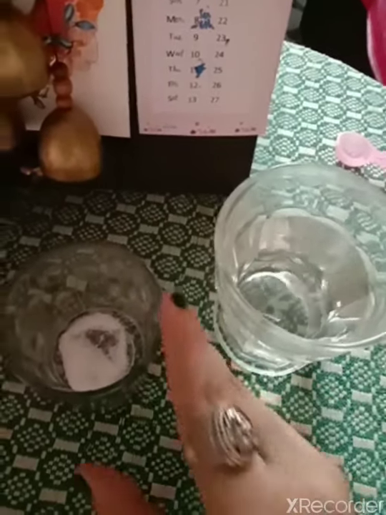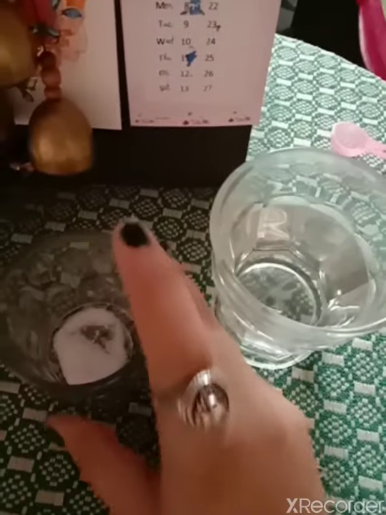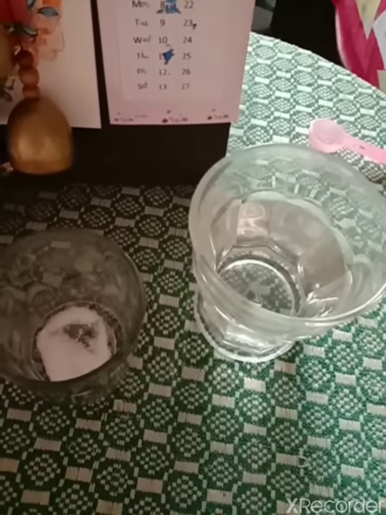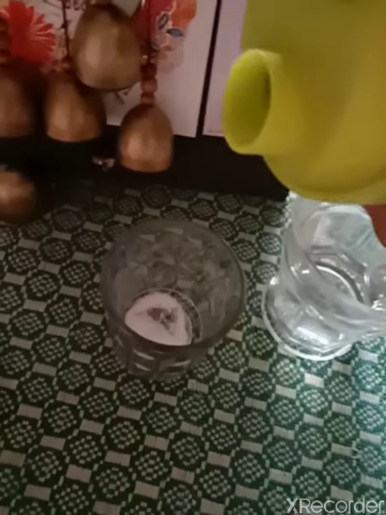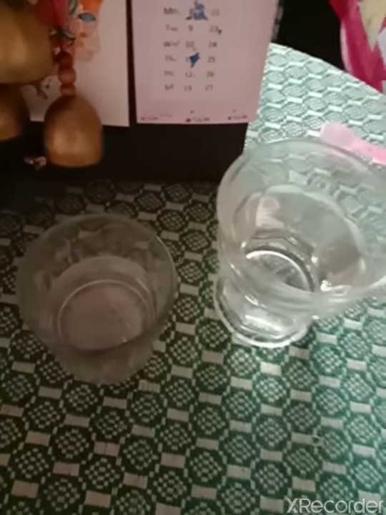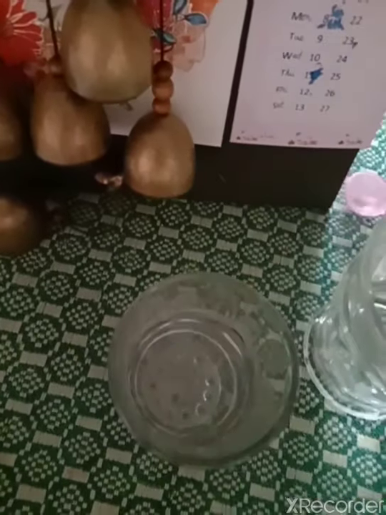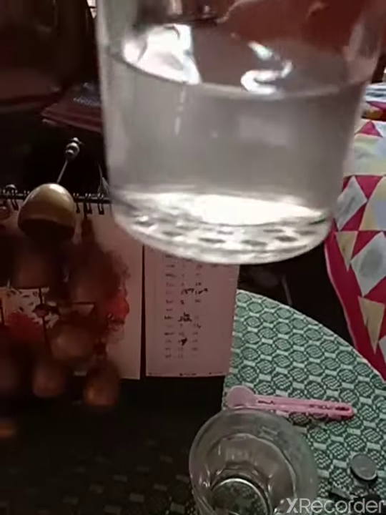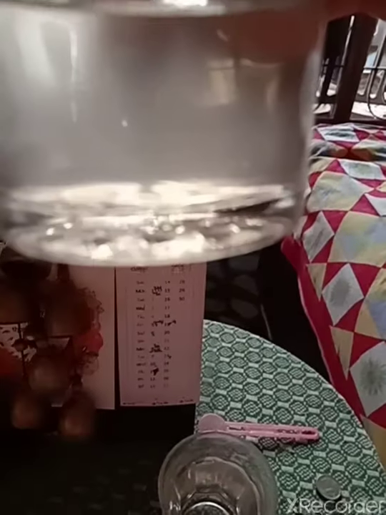So you can see I have taken salt in the glass. Now see what will happen if we mix it with the water. So this is the solubility test. We want to distinguish which things are soluble in water and which things are not soluble in water. So with the mixing, you can see salt is completely dissolved in the water.